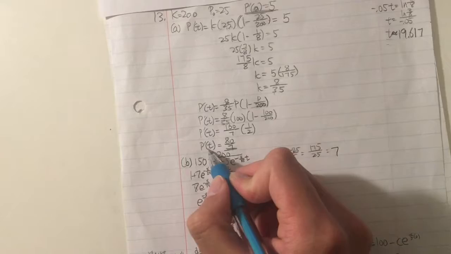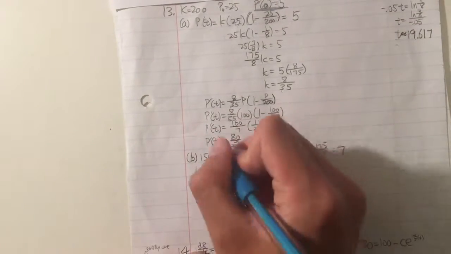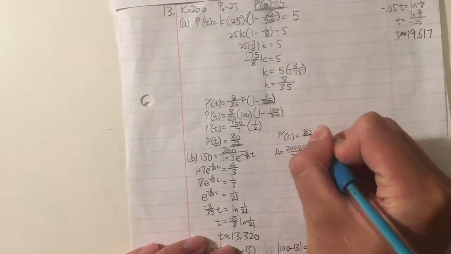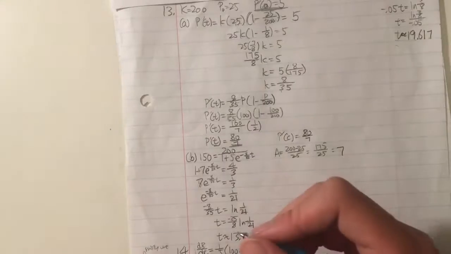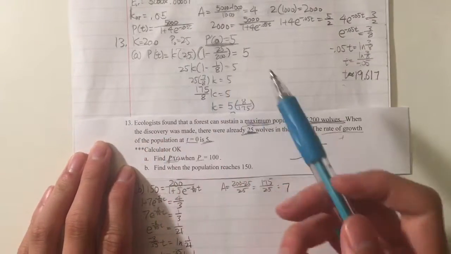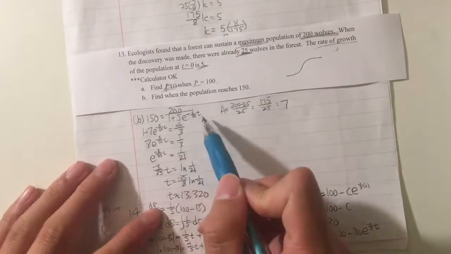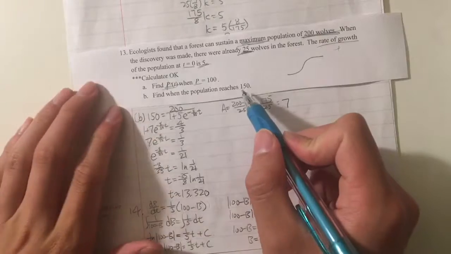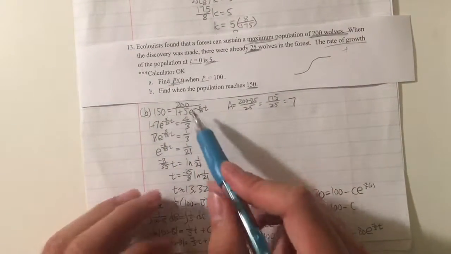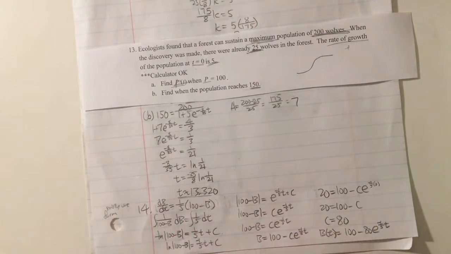t right here represents an actual time, not a variable. Sometimes you would see it represented as, say, P prime of c, because we're representing an actual value, not the variable. And in part B, because we already extracted the values right here, and we already know the K, we can just plug everything into the formula and look for population equals 150. And we plug that in, simplify all down, and all that gets you t equals 13.32.